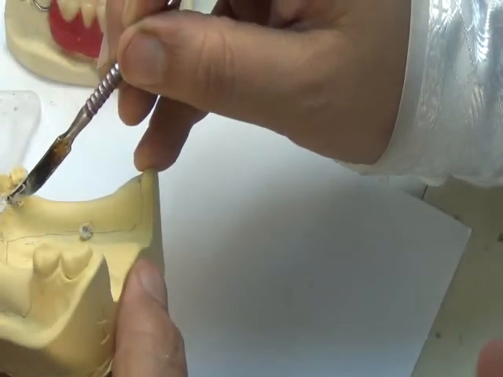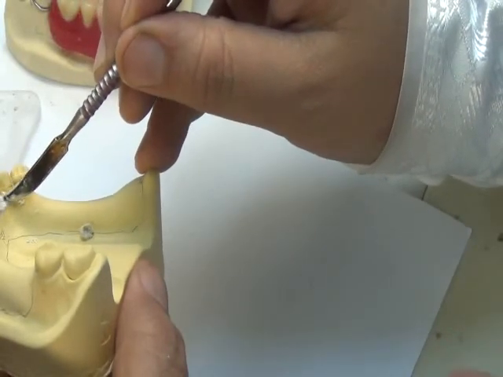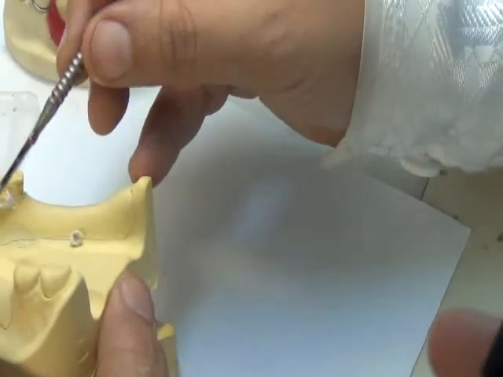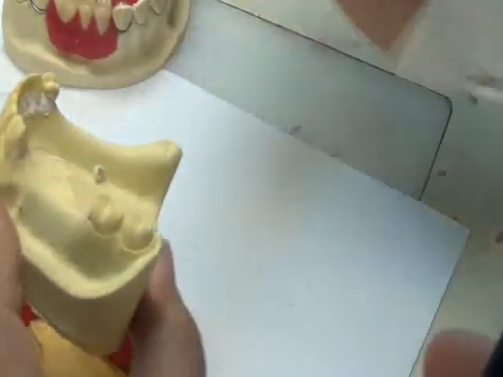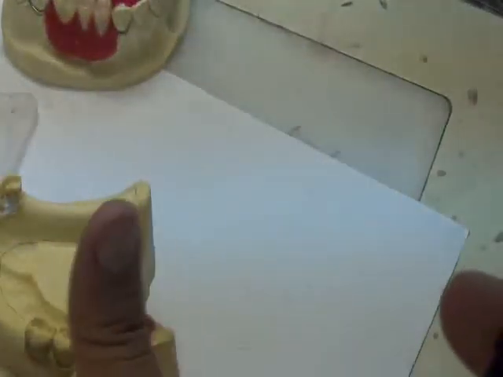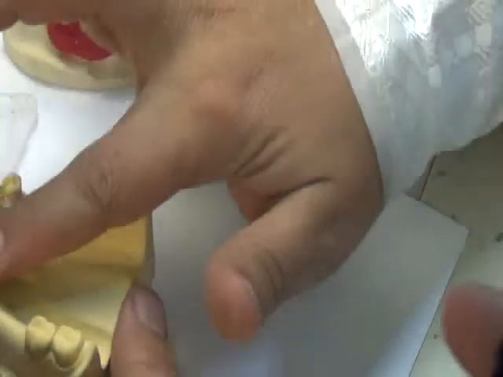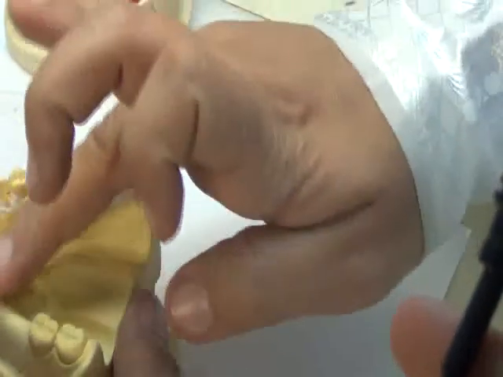This will be different from the blockage that I will do in the definitive RPD. You will see later, in the definitive RPD, we will do the blockage in wax because it's not going to be replaced by acrylic. And we do it on another cast, a specific cast, which we will duplicate later on. So it's not the cast that will enter into the heat of the furnace or the acrylic processing heat.